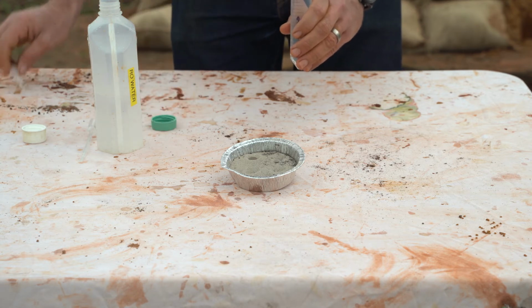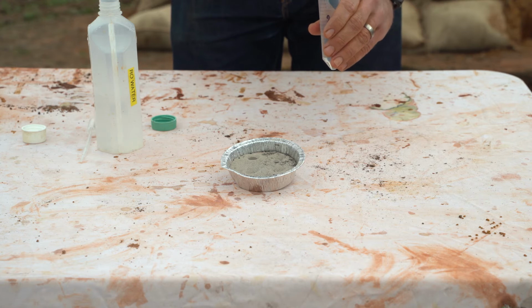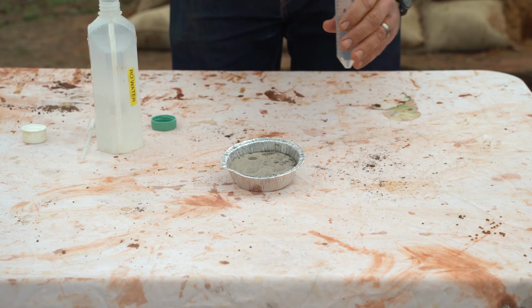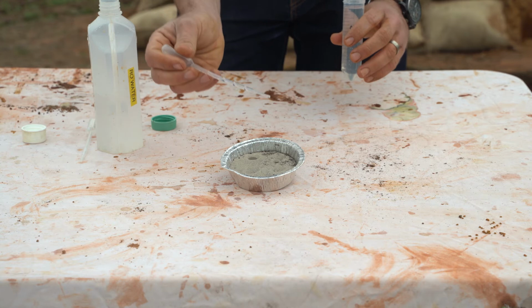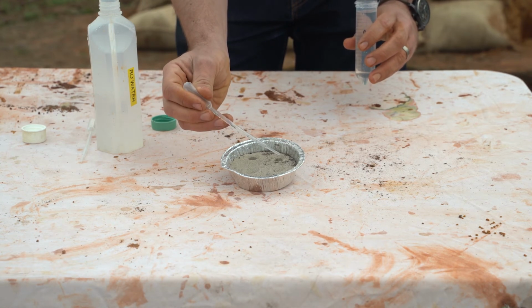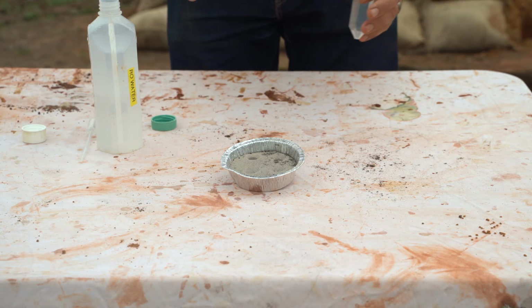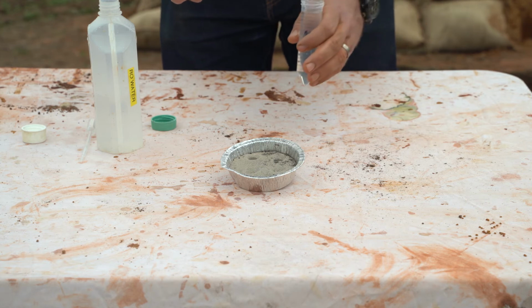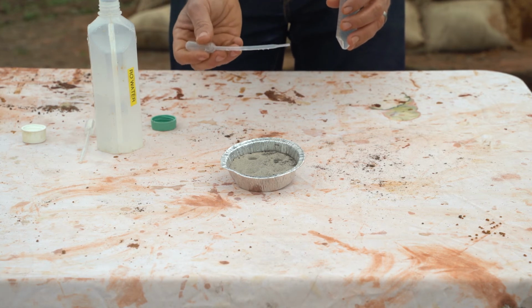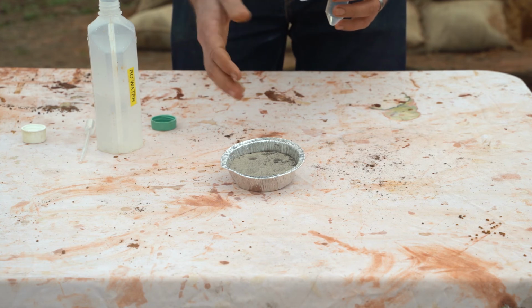So I'll grab a sample of the 2 molar ethanol. We add that to the soil, make a bead, and we again count to 10. 1, 2, 3, 4, 5. And we can see the 2 molar ethanol has infiltrated into the soil in 5 seconds. So it was under that 10-second mark.